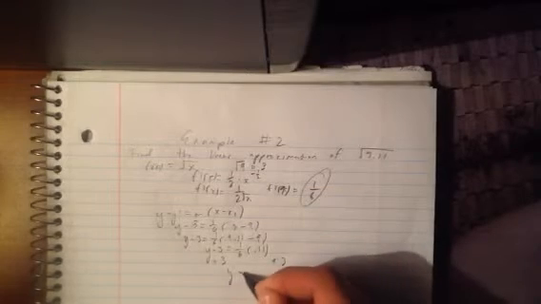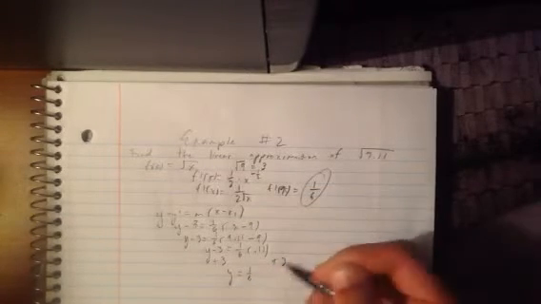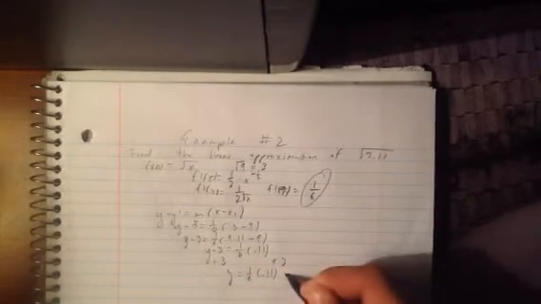Add 3 to both sides. You get y is equal to 1 over 6 times 0.11 plus 3. So y is approximately 3.018. So that can be translated to the square root of 9.11 is approximately 3.018, which is what we got as our y value.